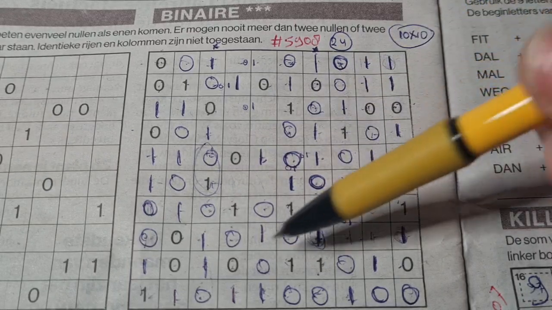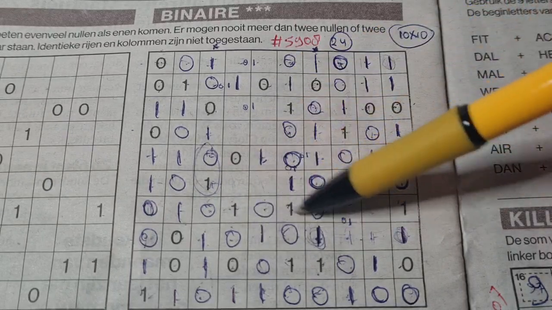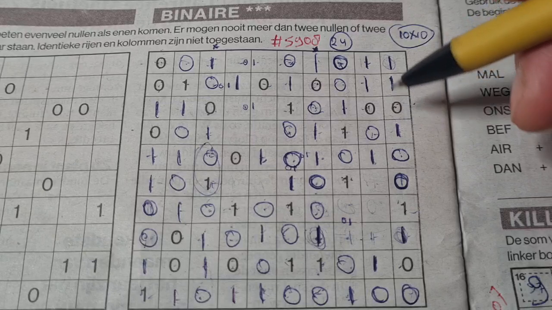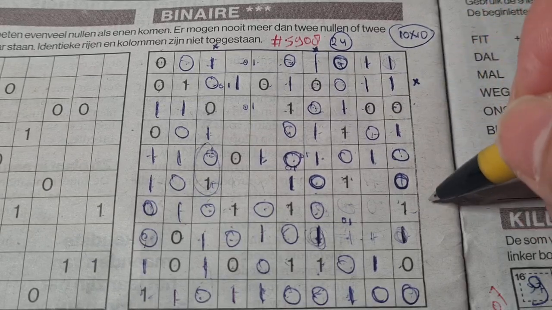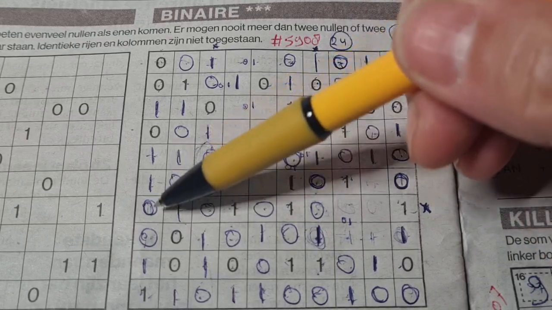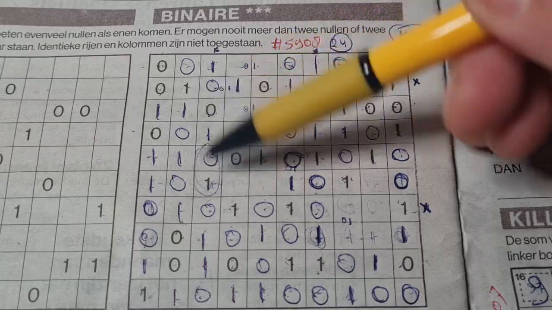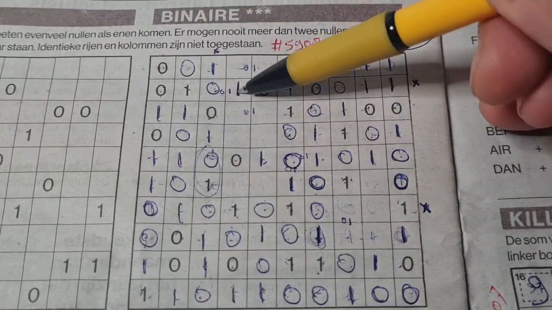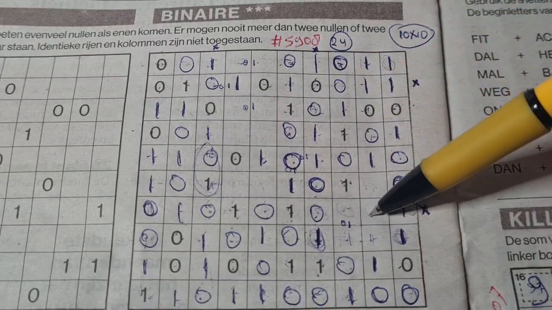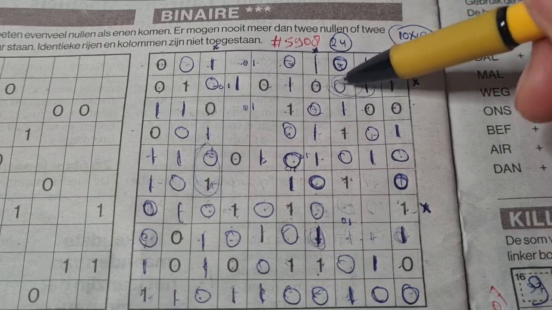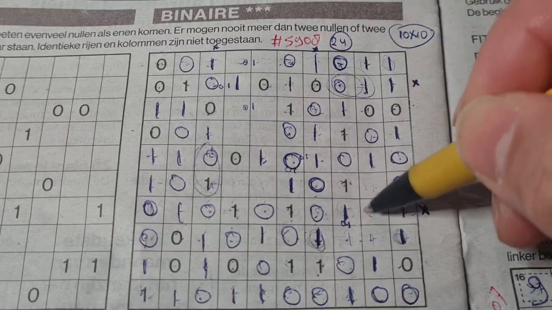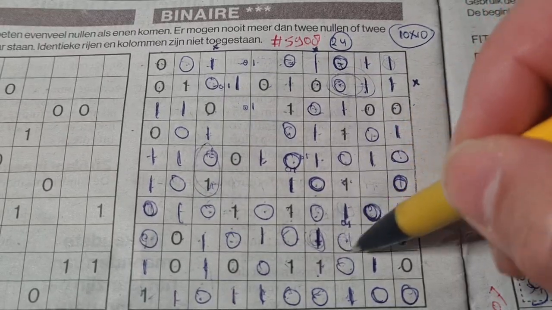Well. This row and that row. Yeah. Let me compare. 0, 0, 1, 1. 0, 0, 1, 1. 0, 0, 1, 1. 0, 0, empty box, empty box, 1, 1. So we need to switch those two digits. We have an O here. This should be a 1. We have a 1 here. This should be an O. Double 1. Here no. There no.